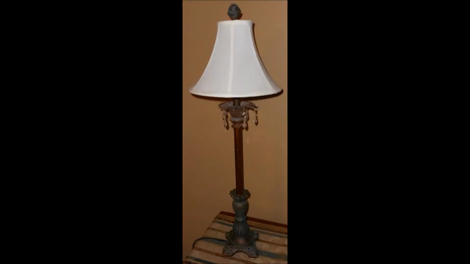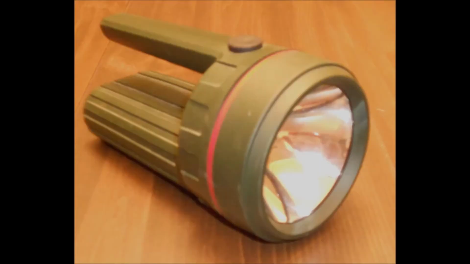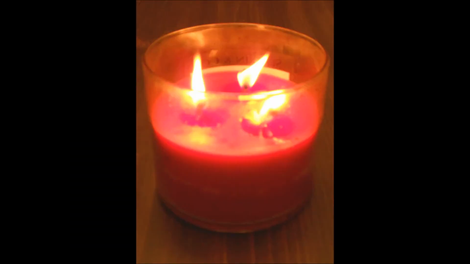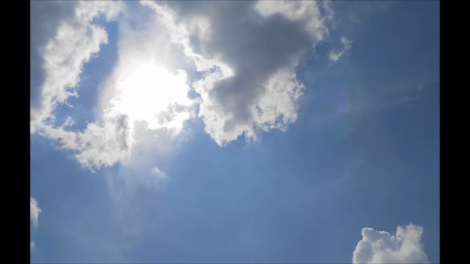There must be a light source in order to have a shadow. Light comes from many different places. Examples include a light bulb, a lamp, a flashlight, candles, and our biggest light source, the sun. Light is pretty amazing. You can see it, but you can't touch it.